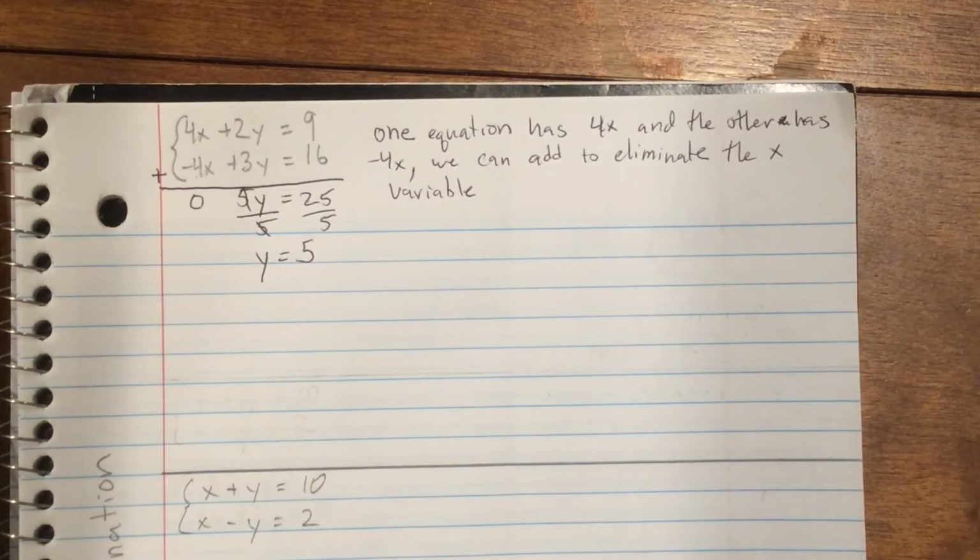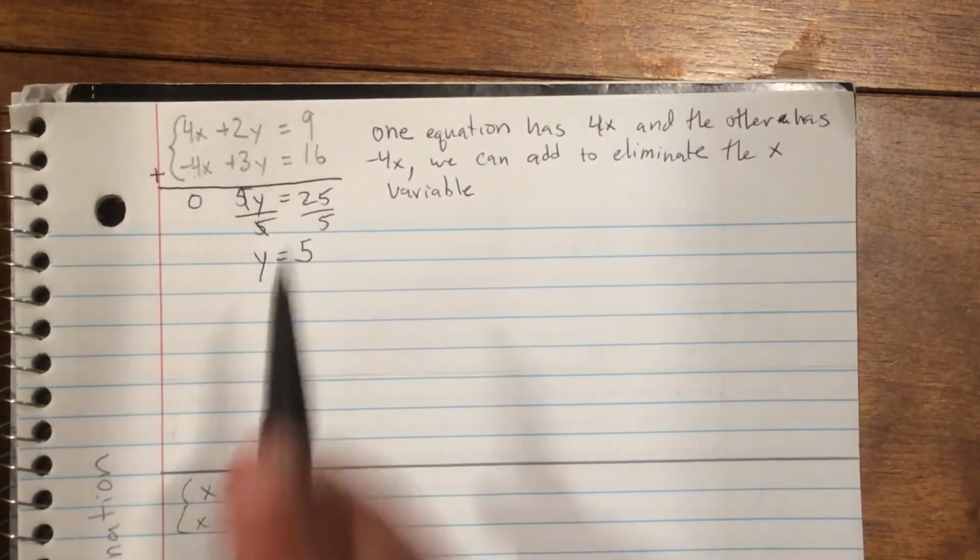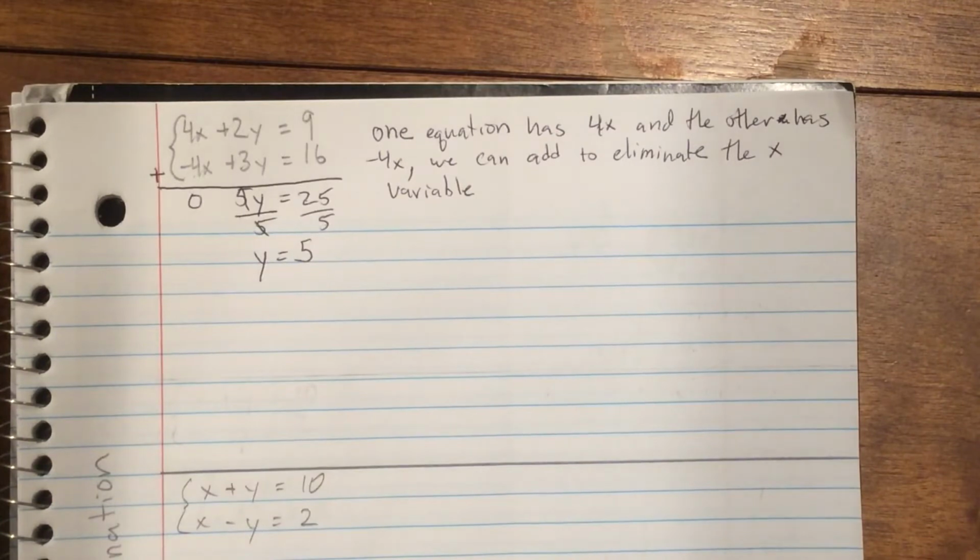This is why I like this, because this is so much easier than, can you imagine having to solve these and get these wonderful fractions that we all love? It's just a nice, easy step to do. It doesn't always work, but it's really nice when it does. All right, so part 2.